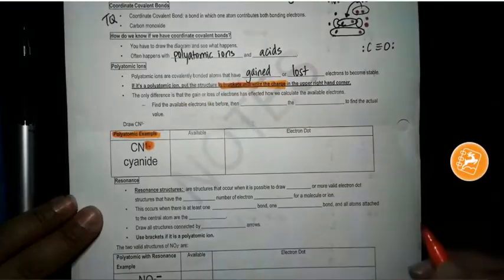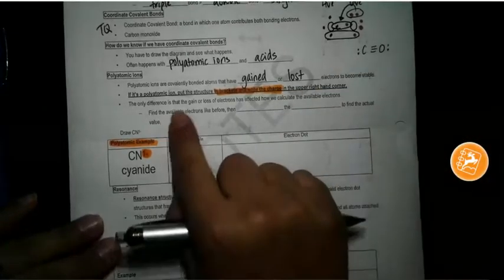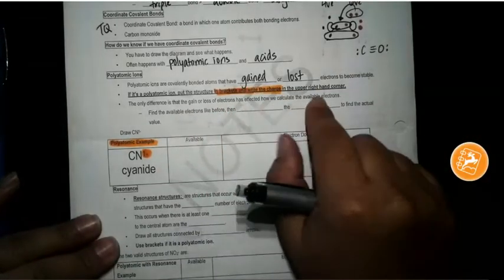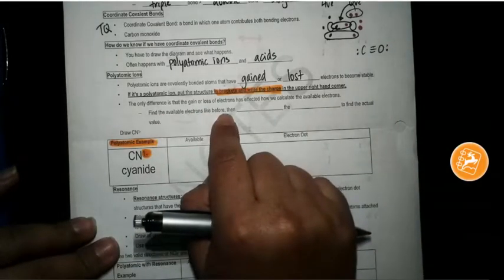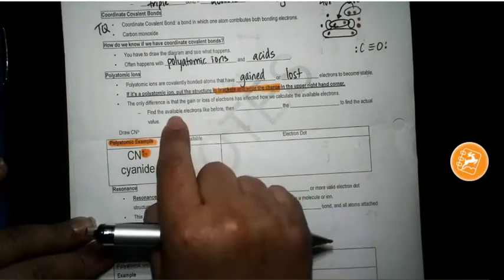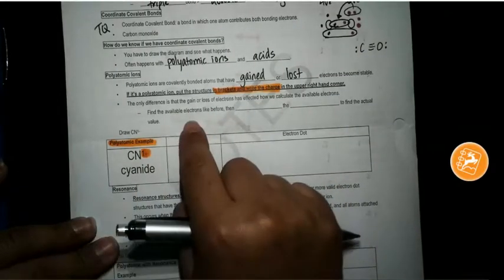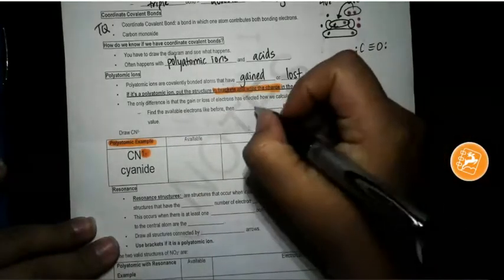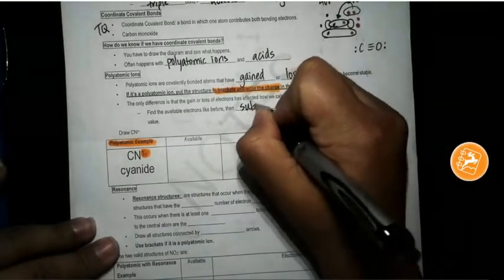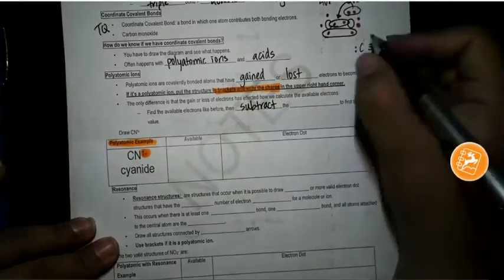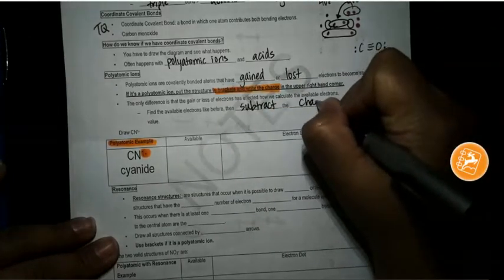So I know that this is a polyatomic ion because there's a charge in the upper right hand corner. So how does that change what we learned the day before? The only difference is that the gain or loss of electrons has affected how we calculate the available electrons. To find the available electrons, we're going to do the same thing as before. We look at the periodic table to find the available electrons like before. Then we're going to subtract the charge to find the actual value.